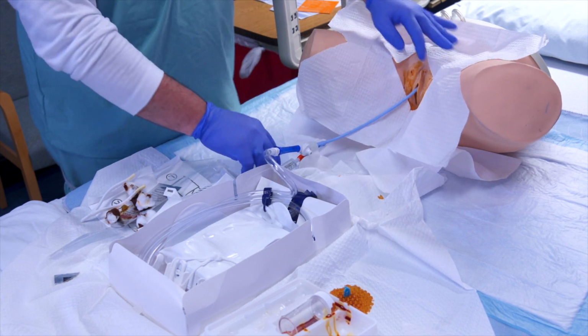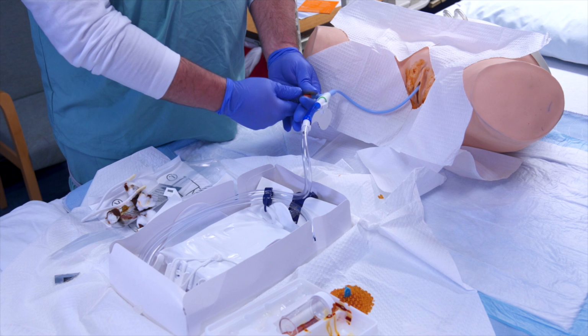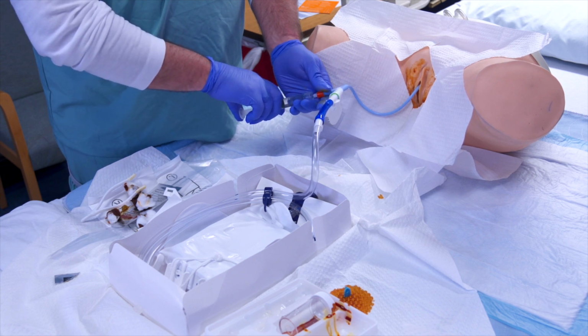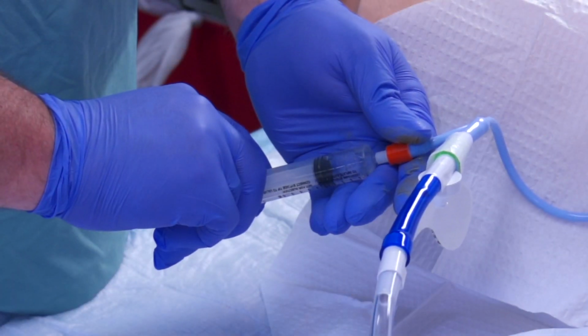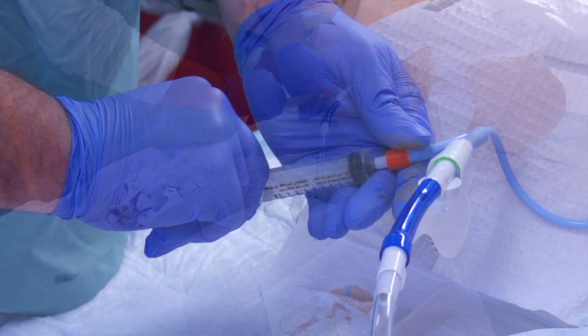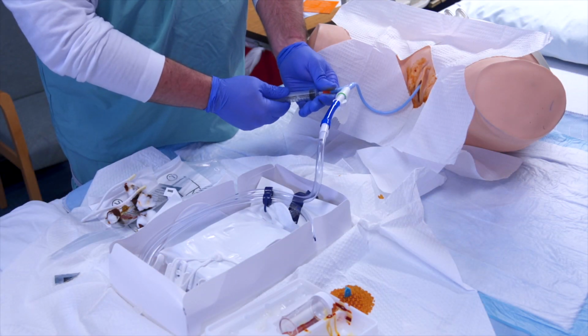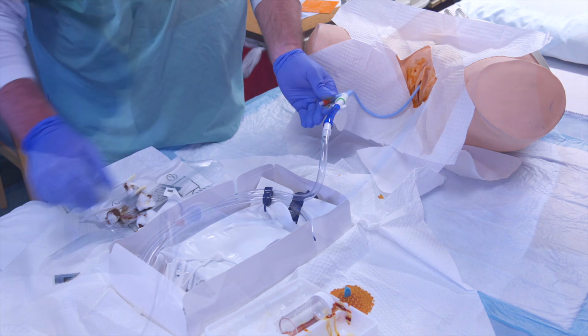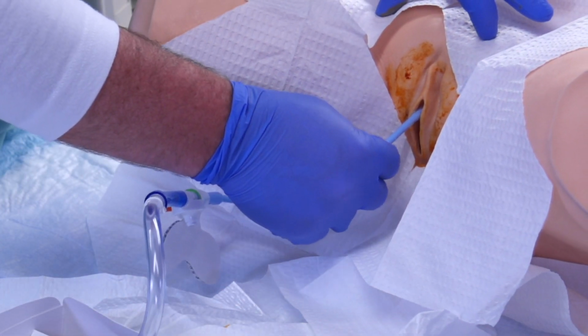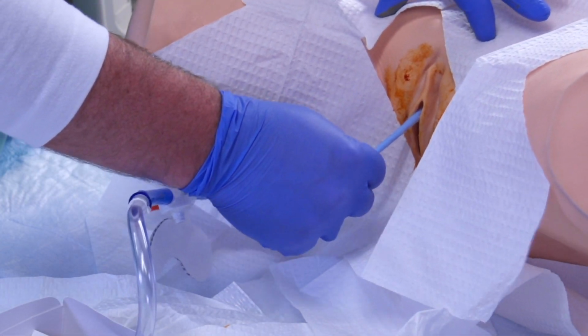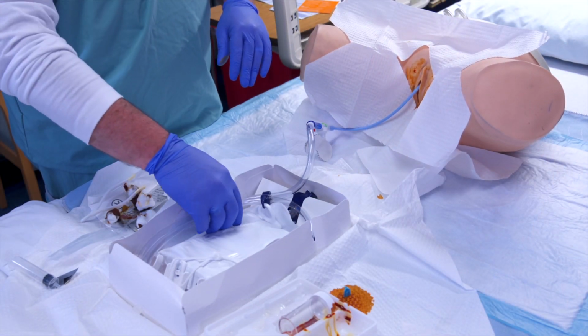Hold the catheter firmly in place while you inflate the balloon with the entire 10 milliliters of sterile water provided in the tray. Disconnect the syringe from the inflation port. Gently pull back on the catheter to ensure that it is in place against the bladder neck. Release your hand from the perineal area.